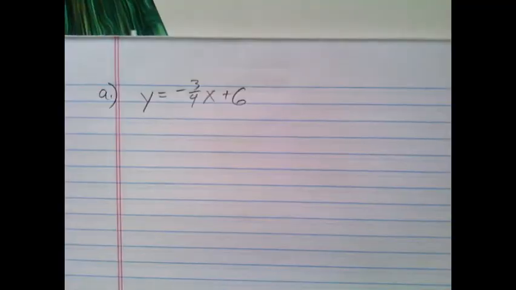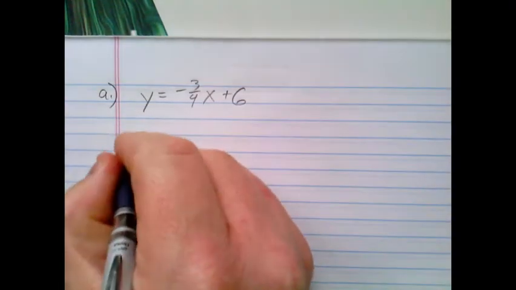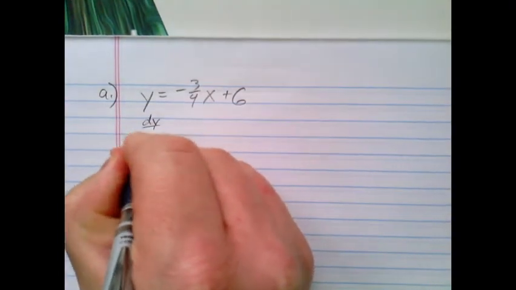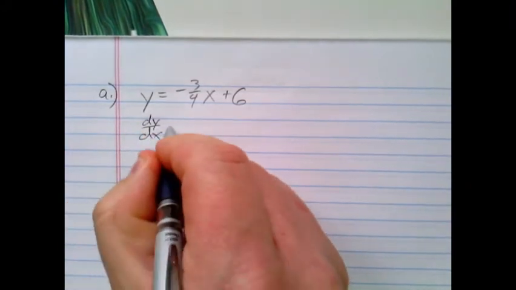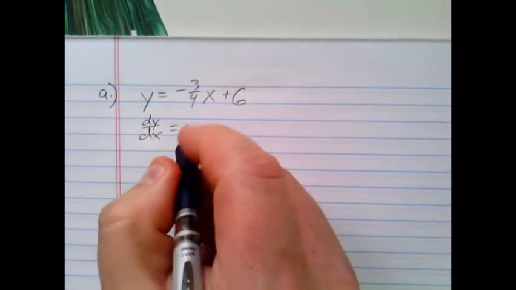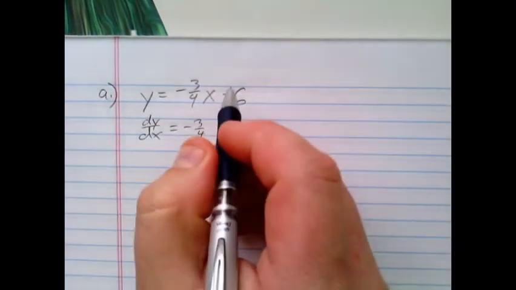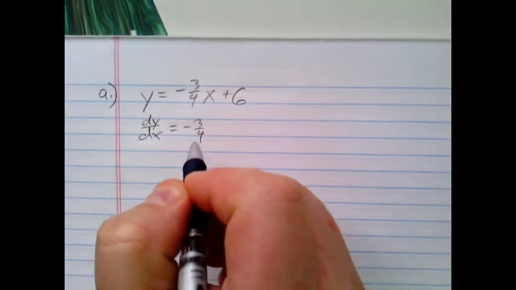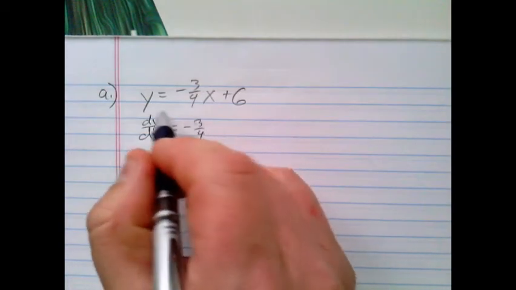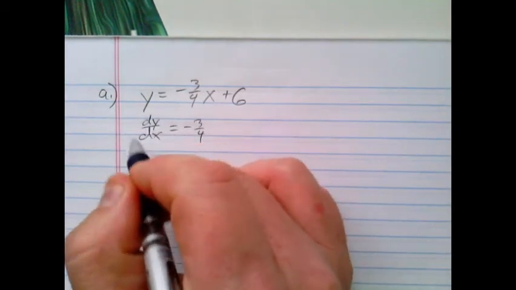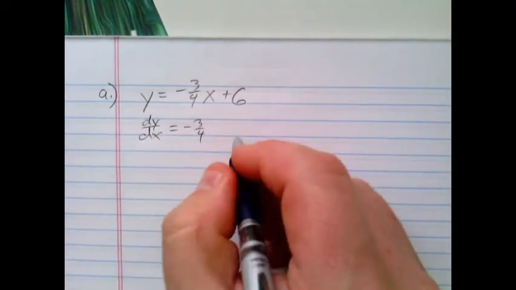Okay, in this case, this is a fairly straightforward function. It's pretty easy to find its derivative. When I take the derivative of y with respect to x, the first term is just a constant times x, so the derivative of that term is the constant, and the derivative of the second term is a constant, so that's my derivative, but that's also my slope.